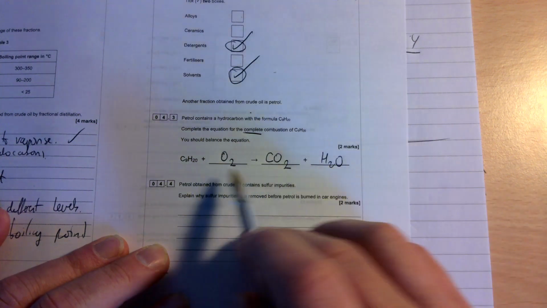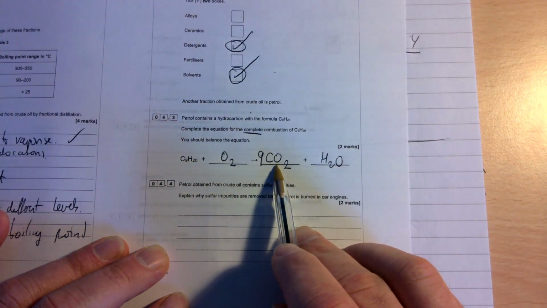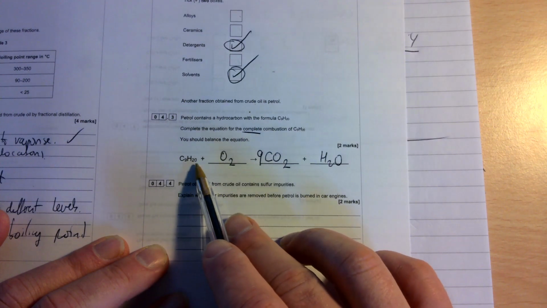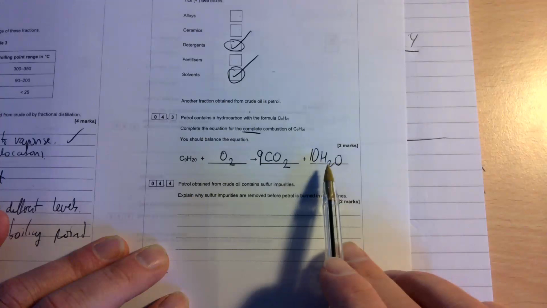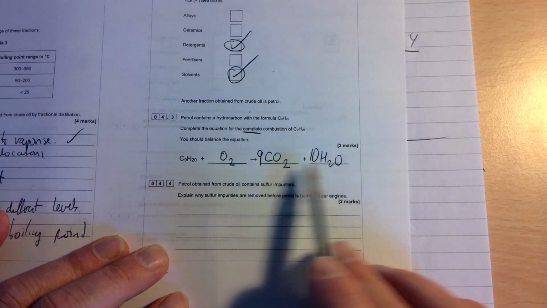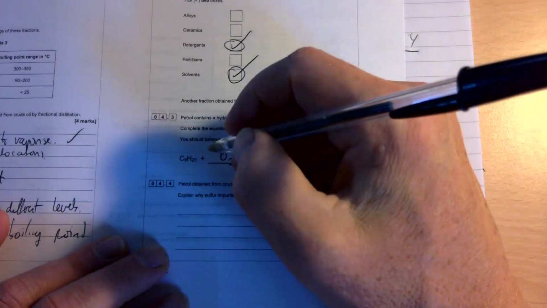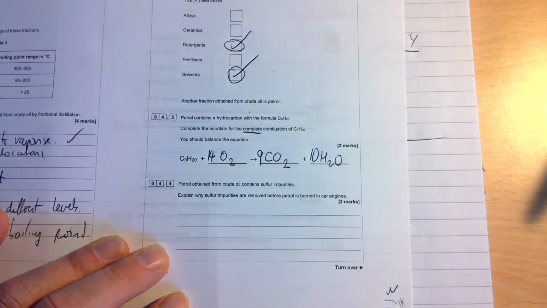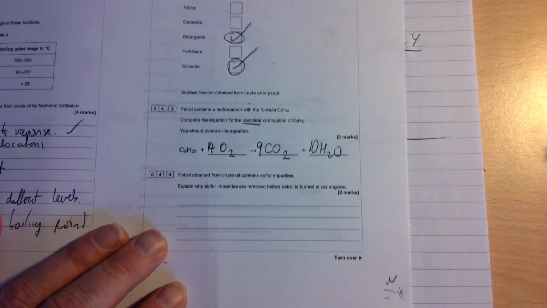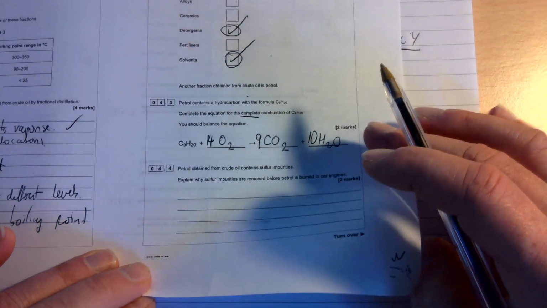So let's balance this. Let's balance the carbons to start with by saying we've got to have 9 carbon dioxides for every one of these. And there are 20 hydrogens, so we must have 10 waters. Then we can work backwards for the oxygen. So 18 add 10, so that's 28. So hopefully I've got it right that it's 14 oxygens there. The sulfur question I'm going to ignore right now. That's part of the atmosphere topic, which we'll consider another time.